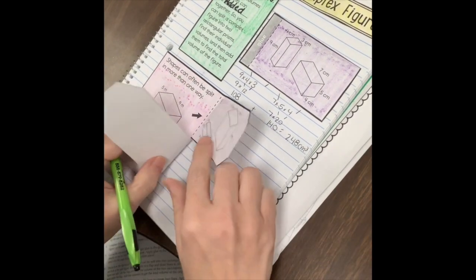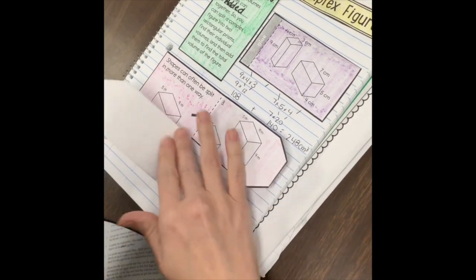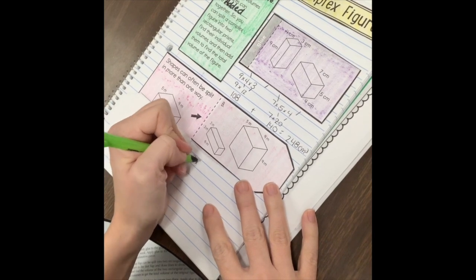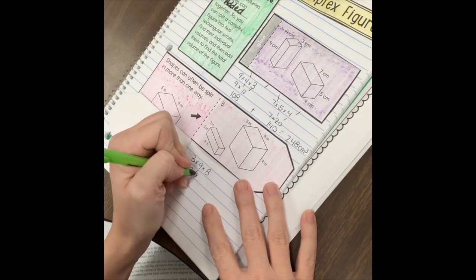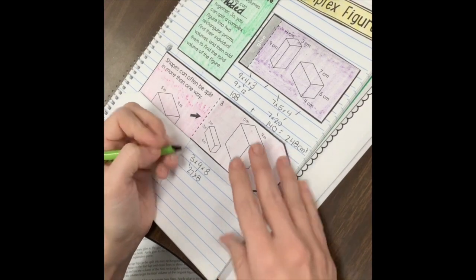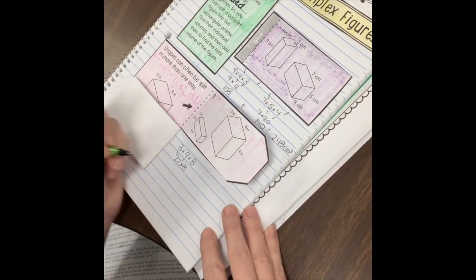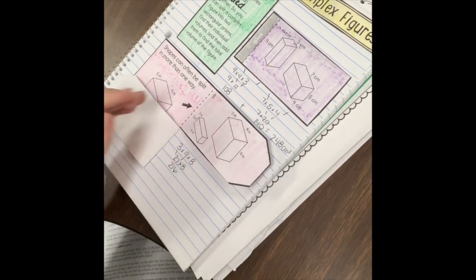Okay, then I'm going to fold this one like this, and I have 3 times 9 times 8. Well, I know that 3 times 9 is 27. And I know that 27 times 8 is 216. How's that? Oh, I forgot to do this other one.